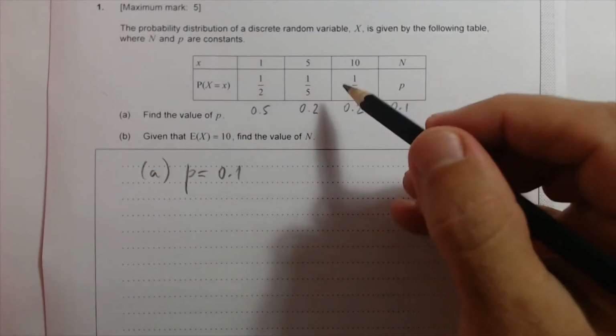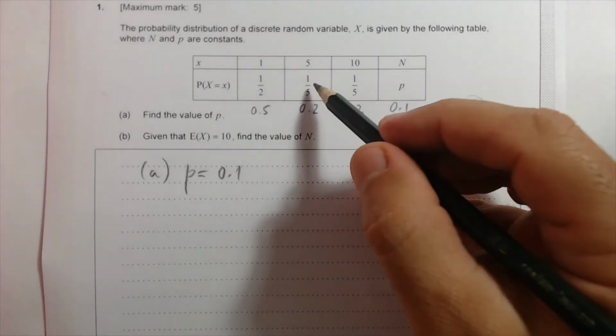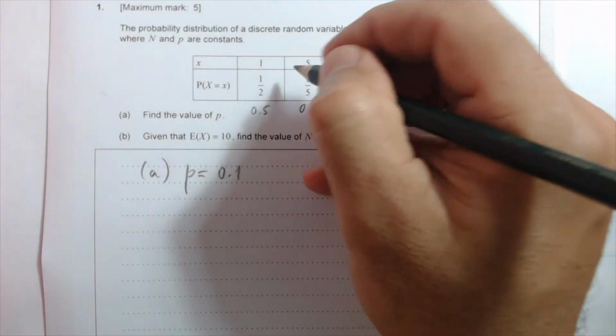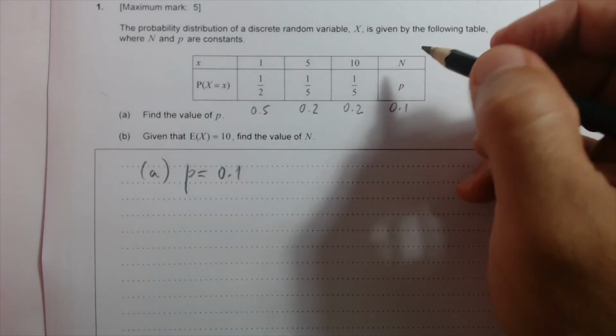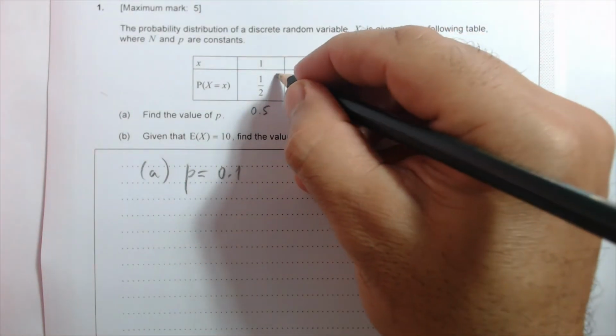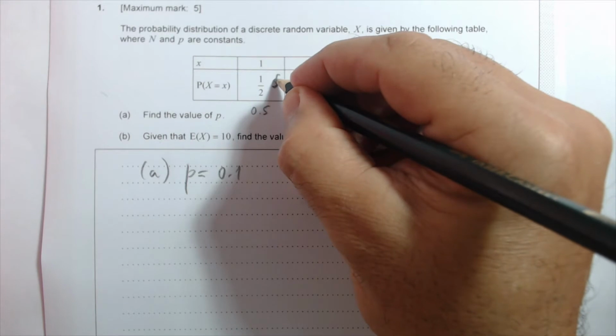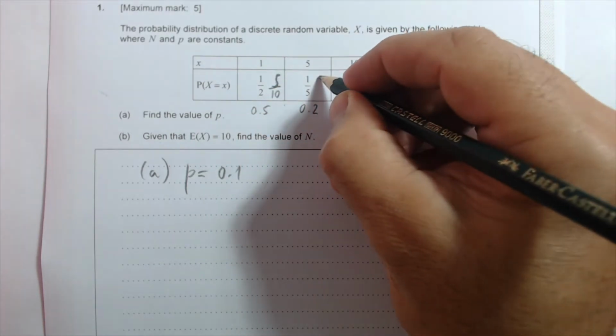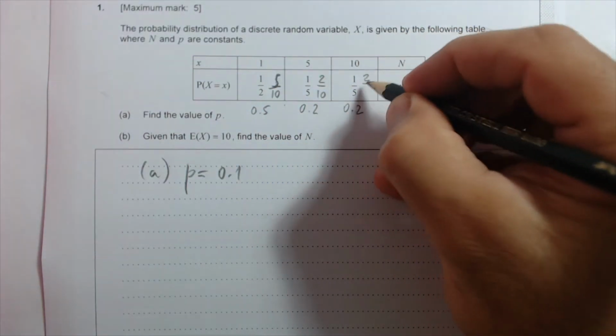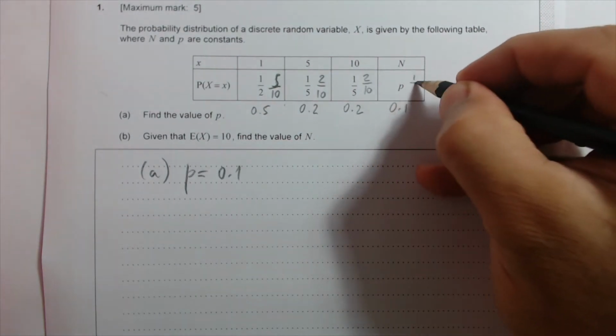Another way of looking at this question is changing all the fractions into fractions with the same denominator. In this case 10, so 1/2 is the same as 5/10. This is 2/10, 2/10, then this is 1/10.